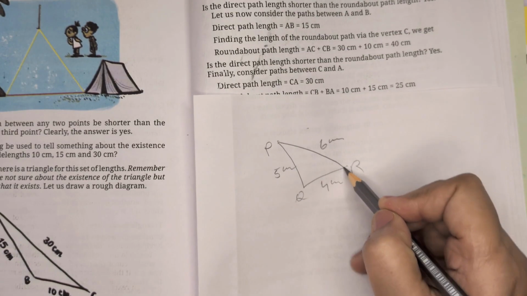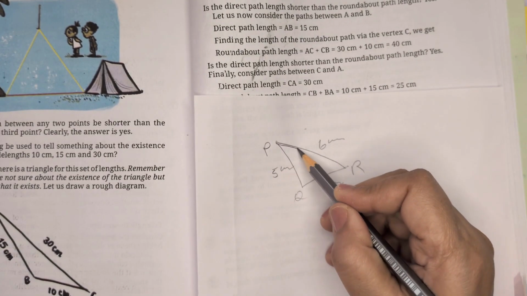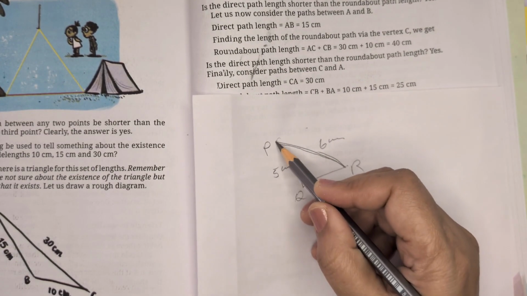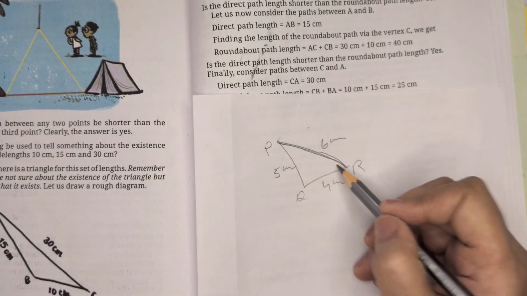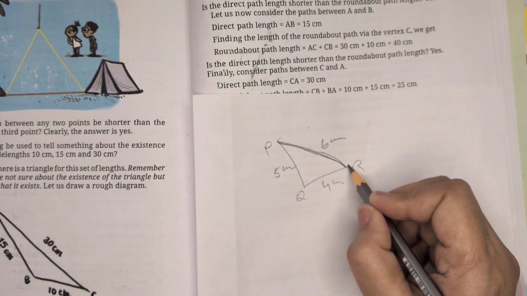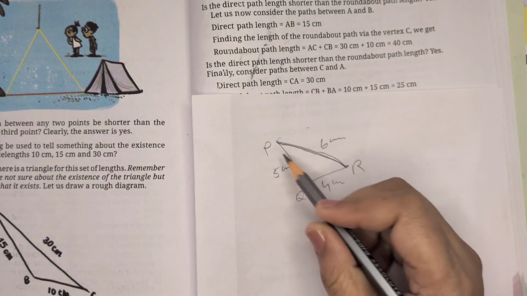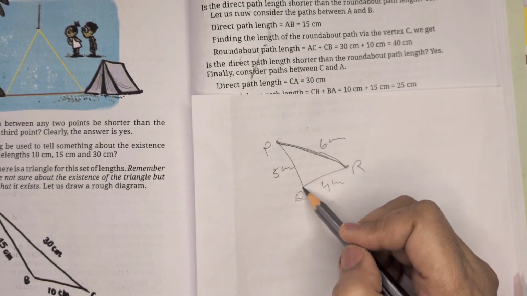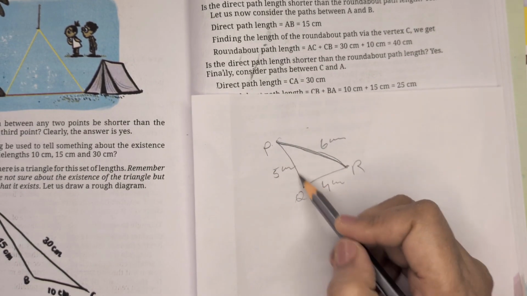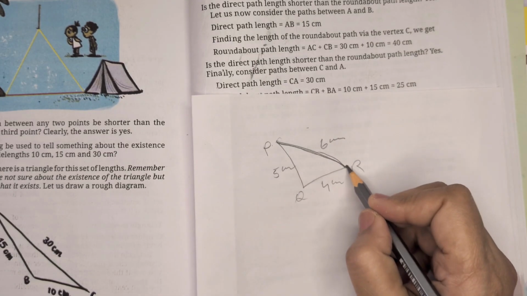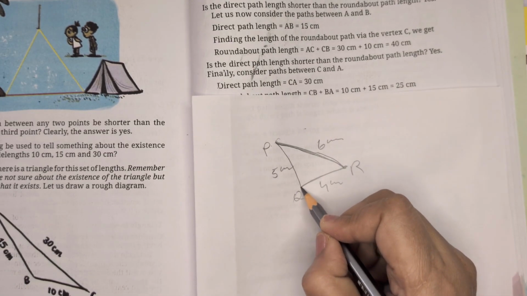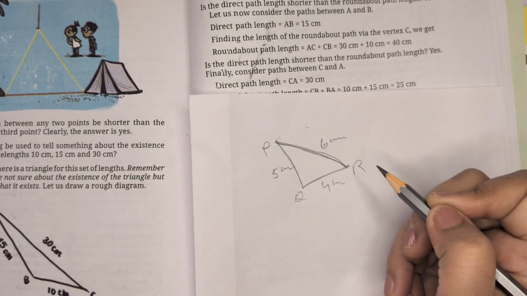Now from R to P, this is the direct length. At the same time, if we start from R, we can reach P this way also by taking a roundabout route. First we reach Q and then from there to P.